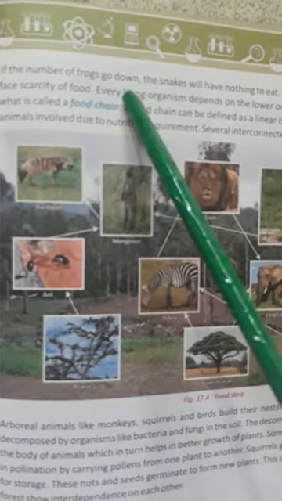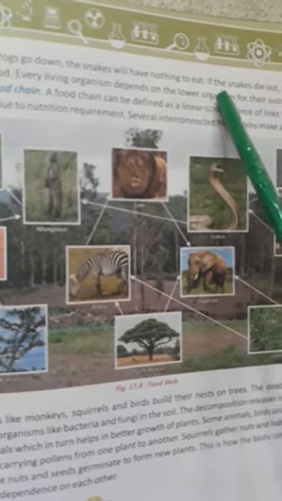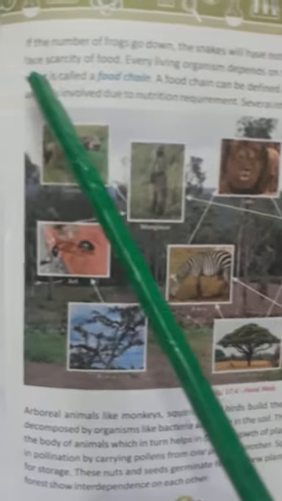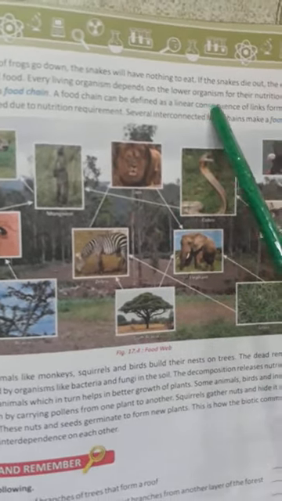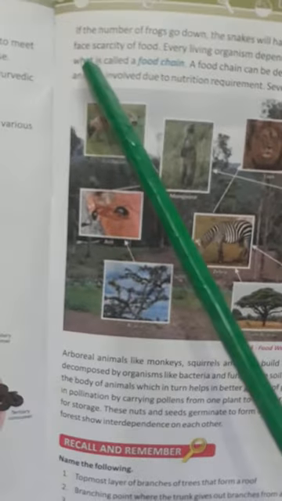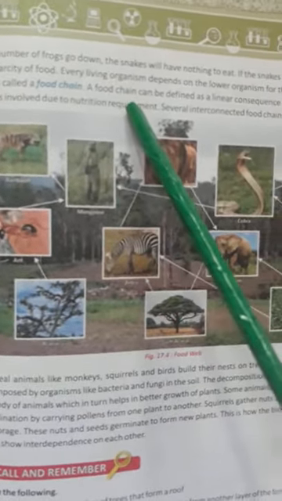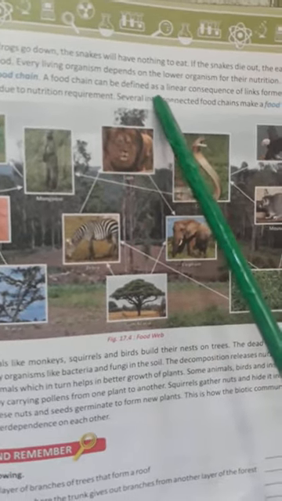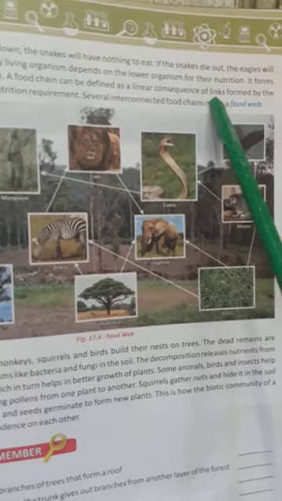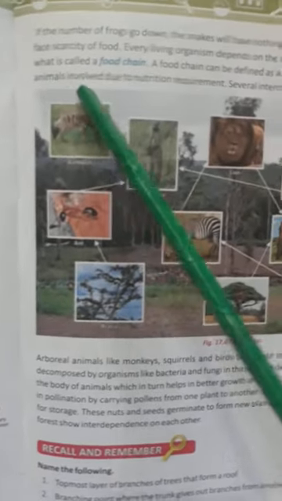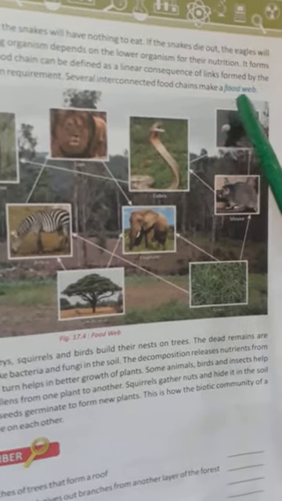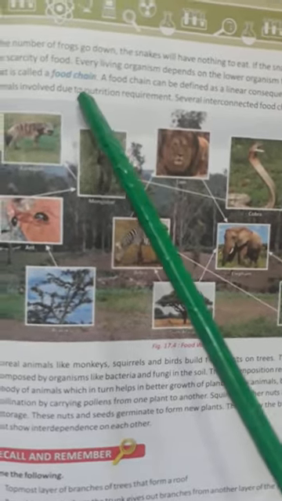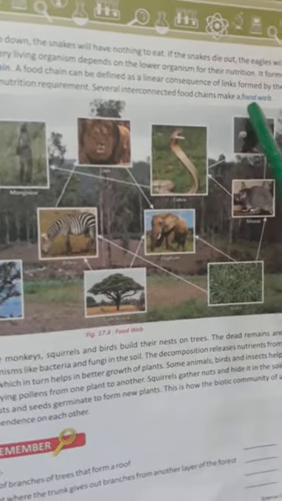Next, if the number of frogs goes down, the snake will have nothing to eat. If the snakes die out, the eagle will face scarcity, means less food. Every living organism depends on the lower organism for nutrition. It forms what is called a food chain. A food chain, underline this, can be defined as a linear sequence of links formed by the animals involved due to nutrition requirement. Several interconnected food chains make a food web. So underline all this, till here.